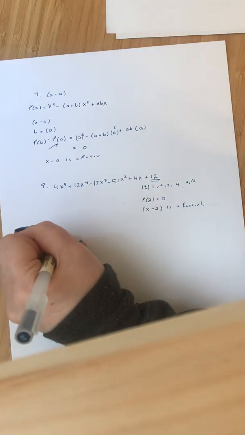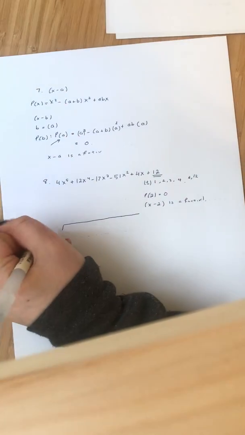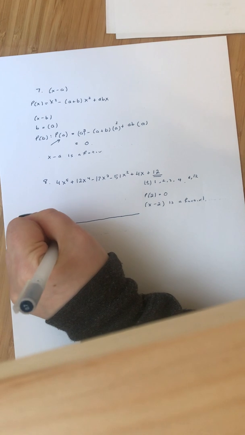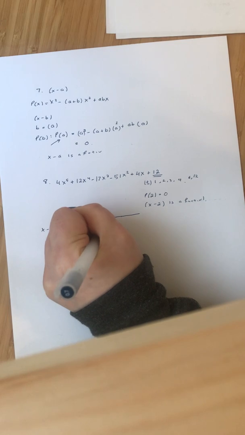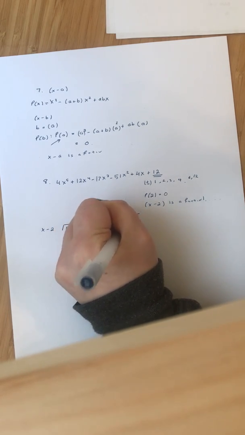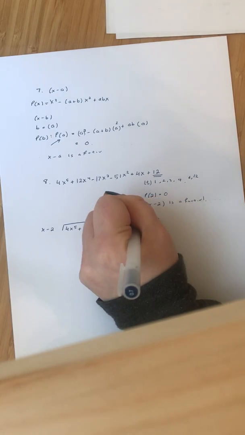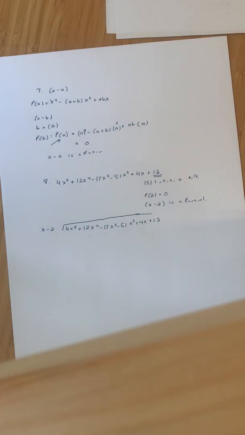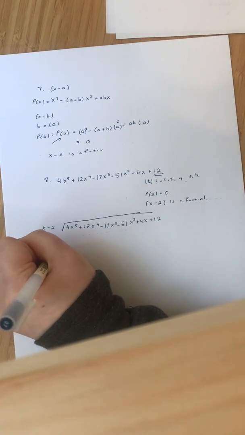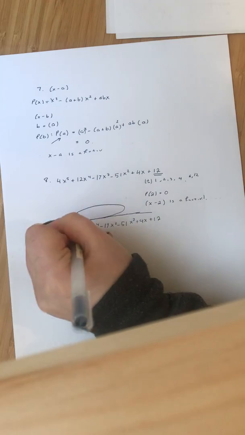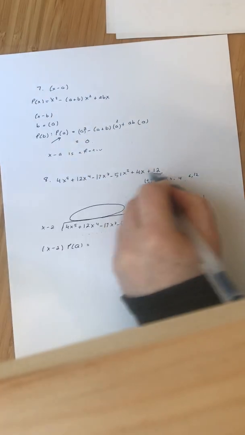And so I divide this whole equation by x minus 2. So I divide this, and then now I can use my equation knowing that x minus 2 and whatever quotient I get here, my p of q, equals this entire equation.